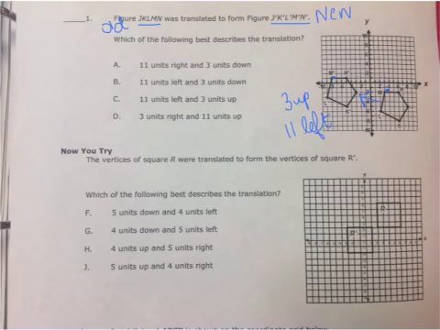A says 11 right and 3 down. No. B says 11 left and 3 down. No, because I'm going up. C says 11 left and 3 up. That is the correct answer. And D says 3 units right and 11 up. No. So we're going to go with C. Now you try.